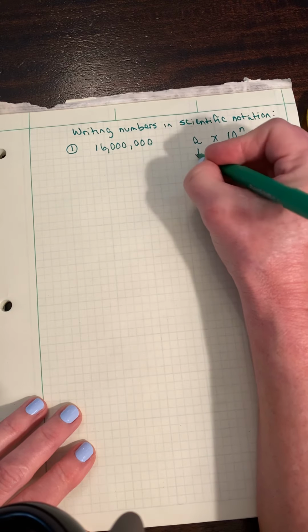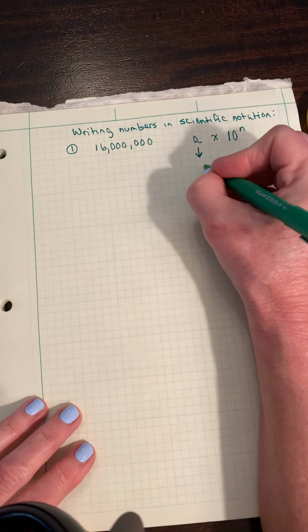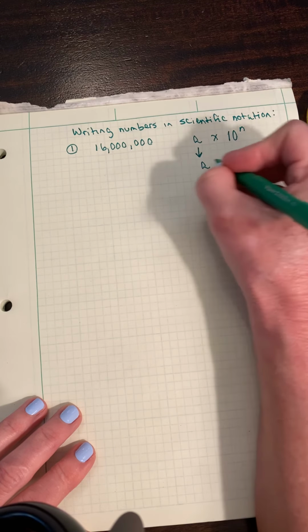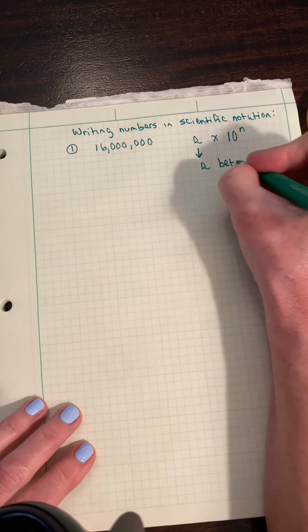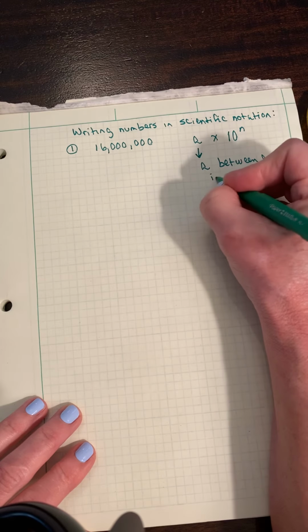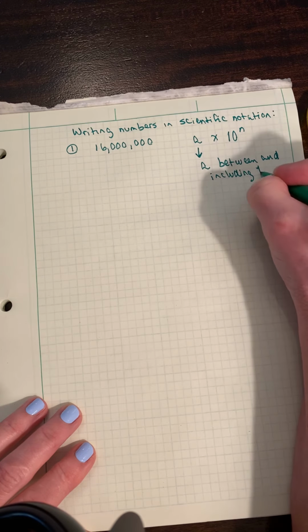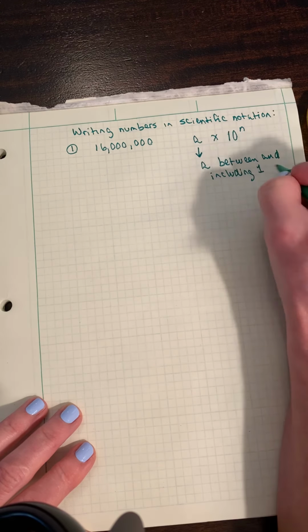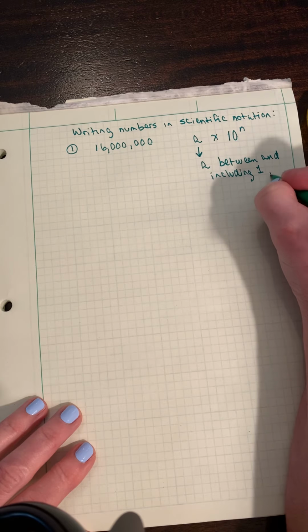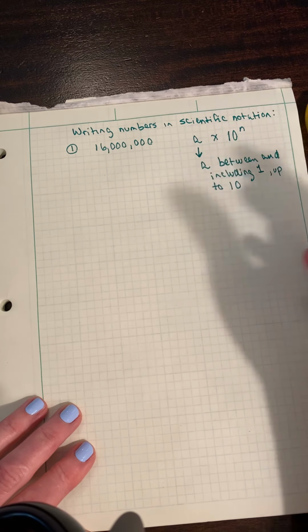Now, A here is always between 1 and 10, and including 1. So A is a number between 1 and 10. It could include 1.